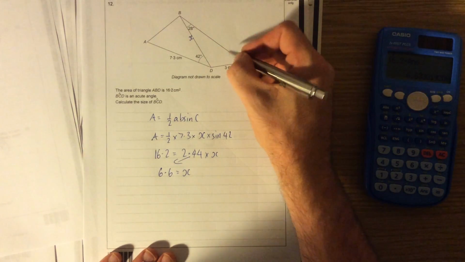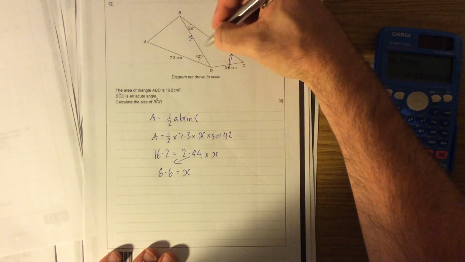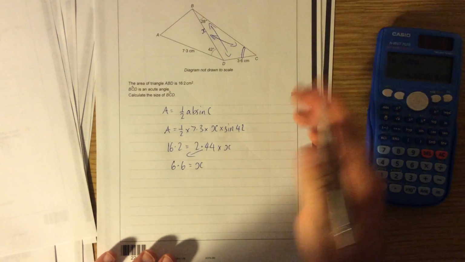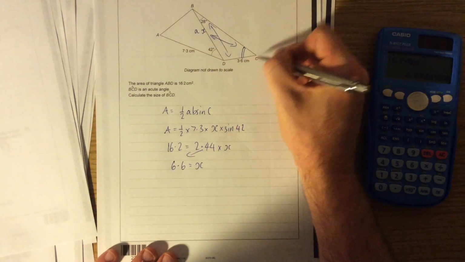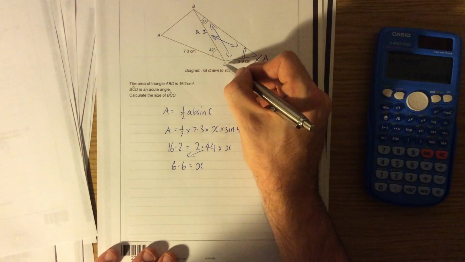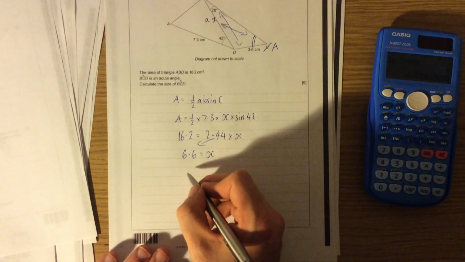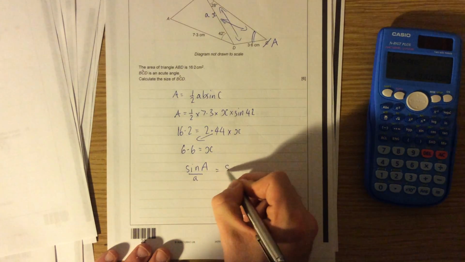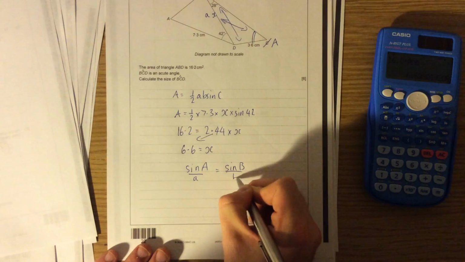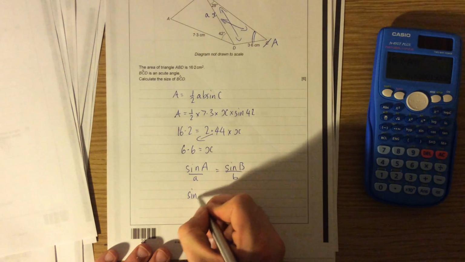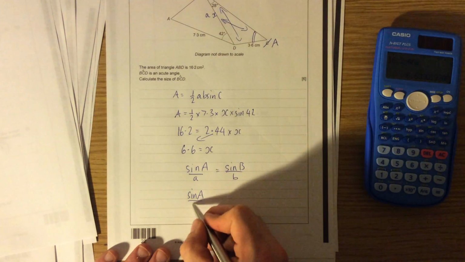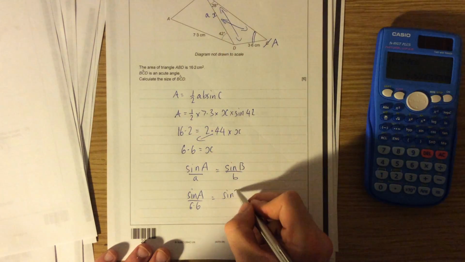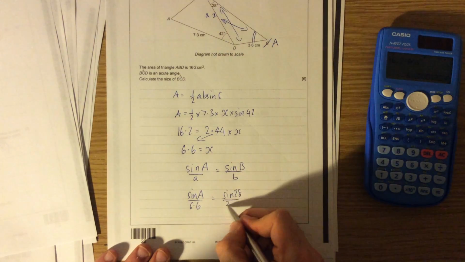To find BCD, we can now use the sine rule, as we have that matching pair and we also have a matching pair here. So remember, change what we're looking for to be A. So this becomes A now, B is okay, and we don't need C. So I now have sine A divided by A equals sine B divided by B. Sine A is what I'm trying to find. A is that 6.6 we've just worked out. Sine B is obviously the sine of 28, and B is the 3.6.